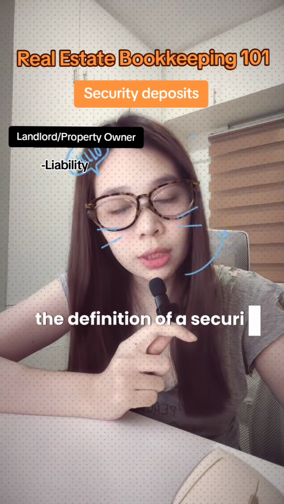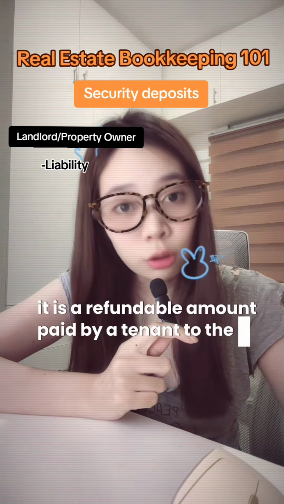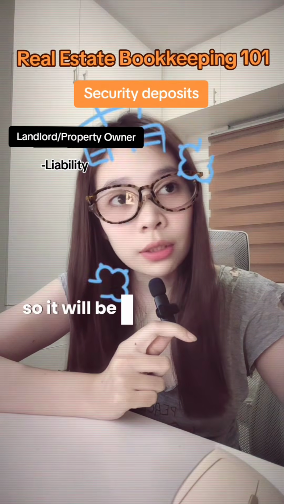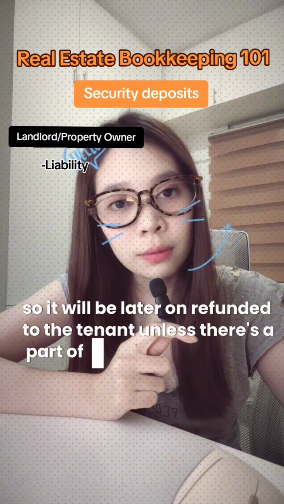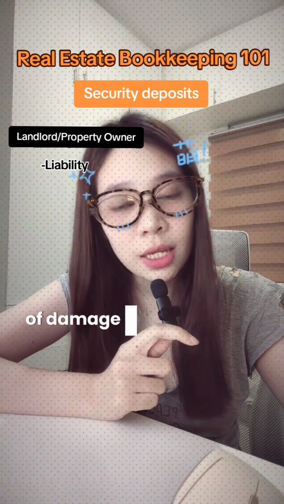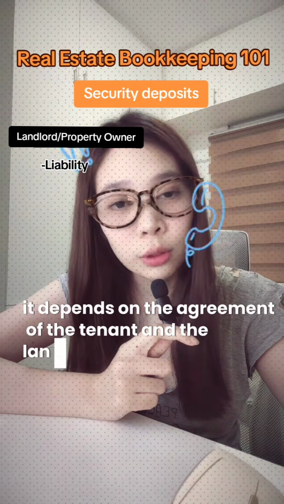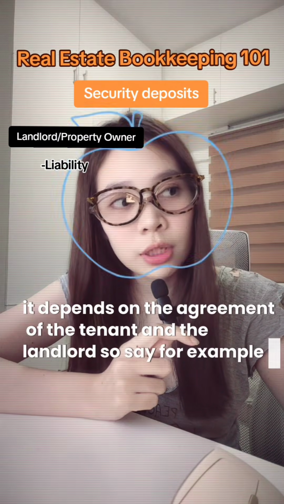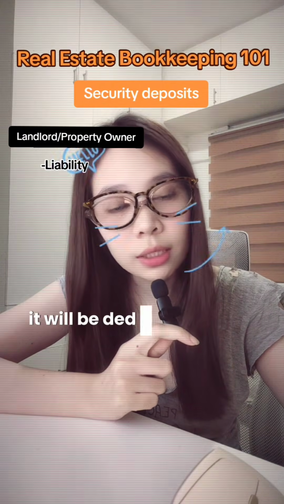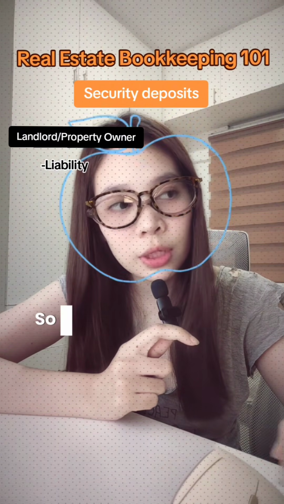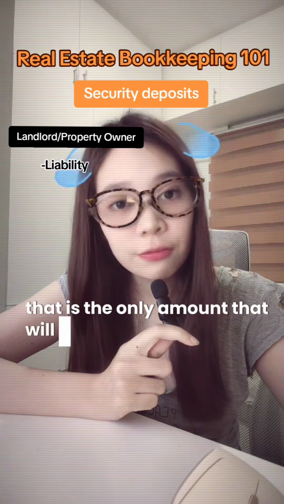The definition of a security deposit: it is a refundable amount paid by a tenant to the landlord. So it will later on be refunded to the tenant unless there are damages beyond normal wear and tear. It depends on the agreement of the tenant and the landlord. Say, for example, there are major damages beyond normal wear and tear, it will be deducted from the security deposit. The remaining security deposit is the only amount that will be refunded to the tenant.